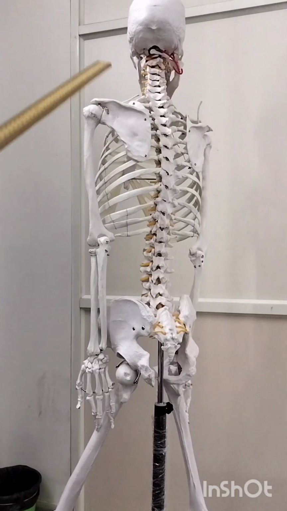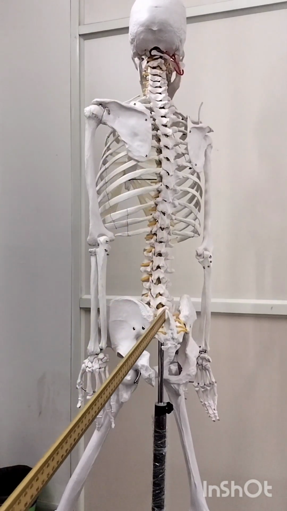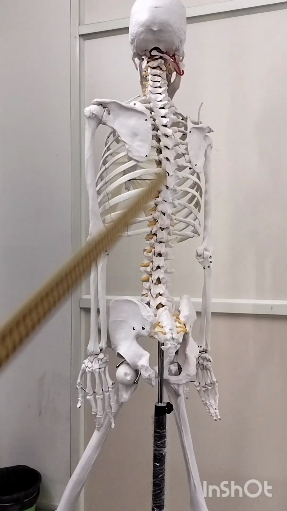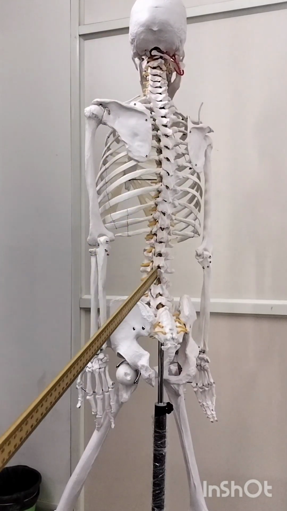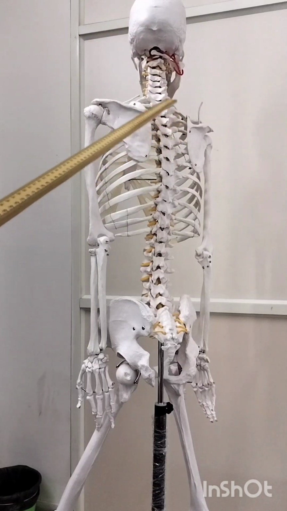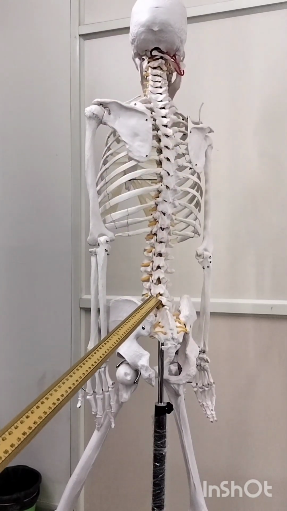Now as you can see, this is the backbone. It consists of 33 vertebrae. Each is called a vertebra, and together they are called the vertebral column.